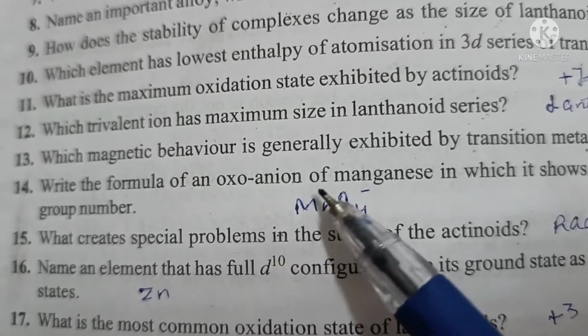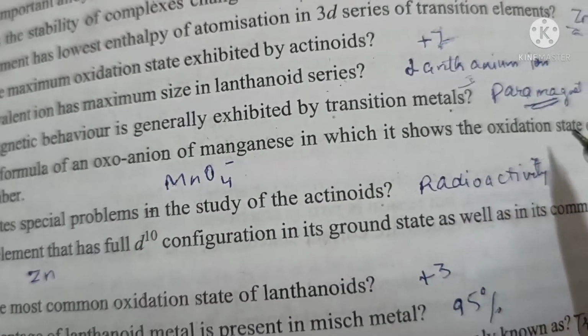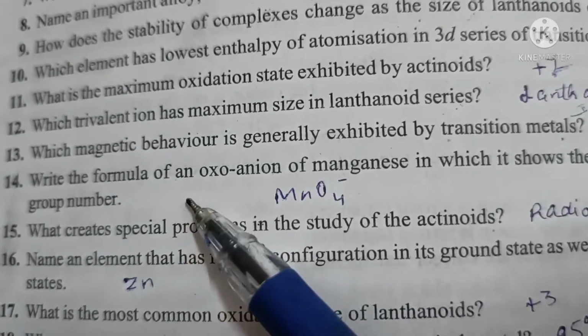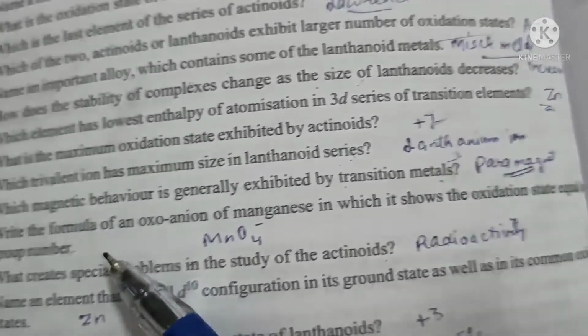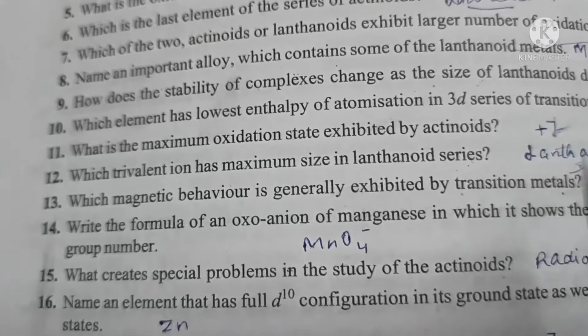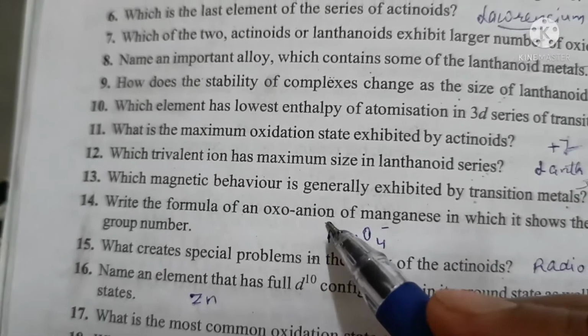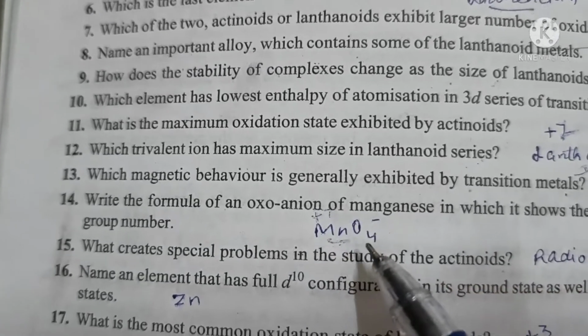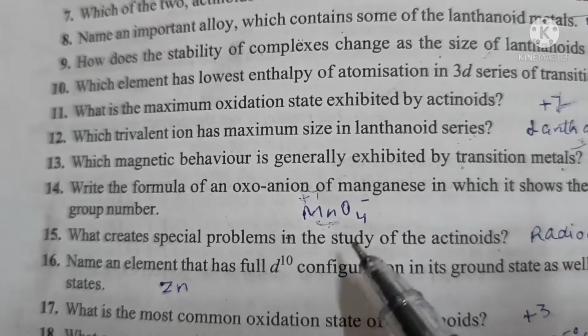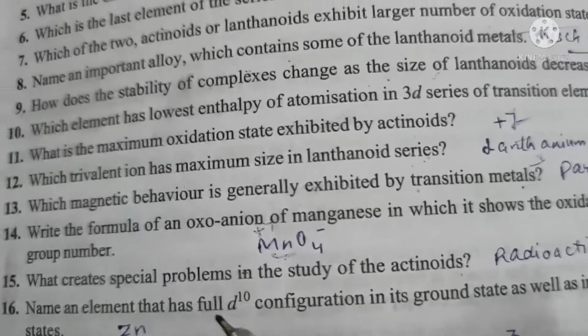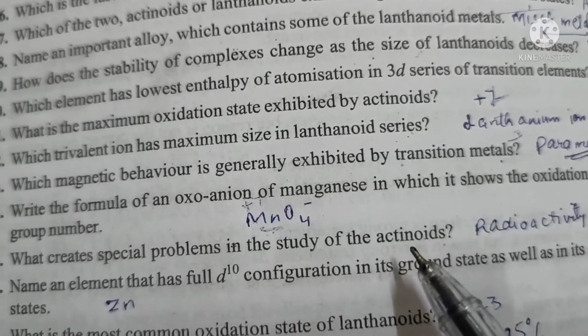Write the formula of oxoanion of manganese in which it shows the oxidation state same as the group number. Manganese belongs to group number 7, and in permanganate ion the oxidation state is +7. So this is the formula, MnO4 negative. What creates special problems in the study of actinoids?